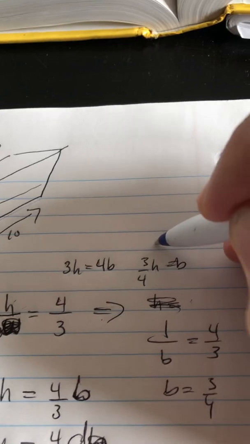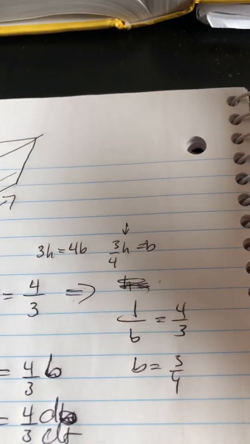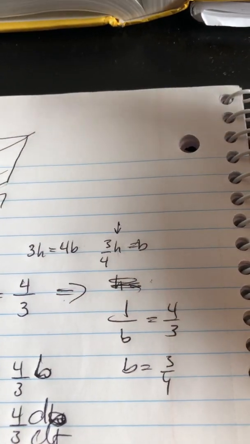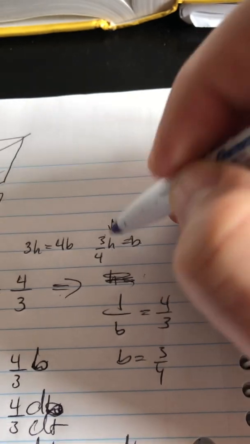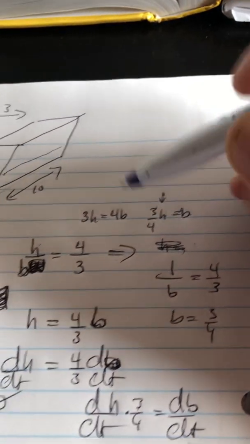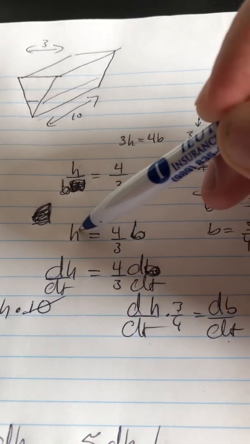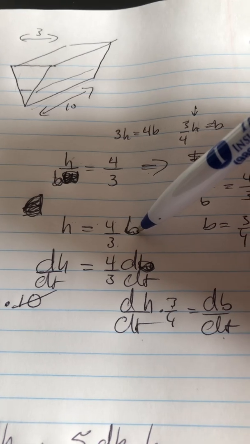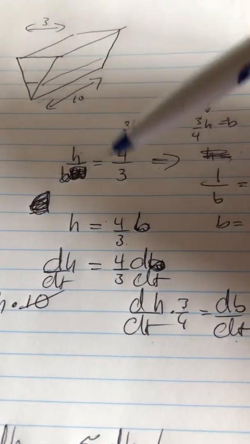This will become important later because we know that our h is 1 at the moment that we're trying to determine what the rate of change is. And so in place of b, we can replace 1 times 3/4, or 3/4. Then, using that same relationship, I can say h is equal to 4/3 b, or you could really say 3/4 h is equal to b, just depending on how you want to work through it.